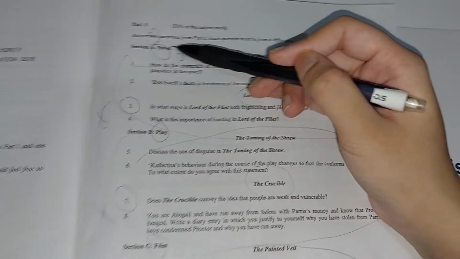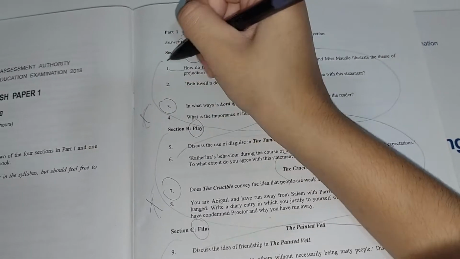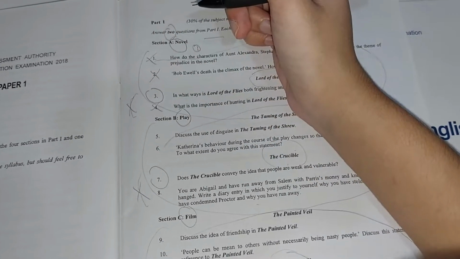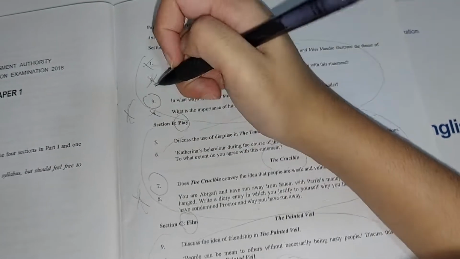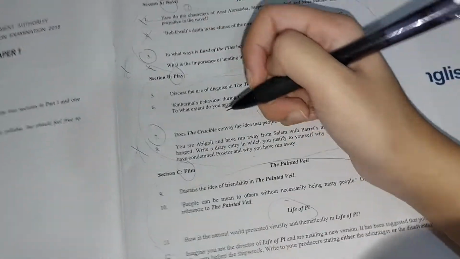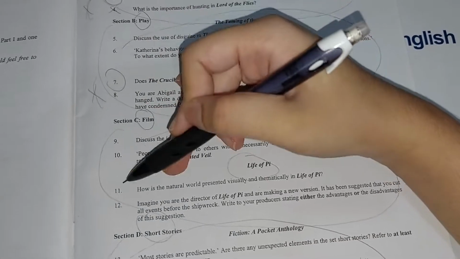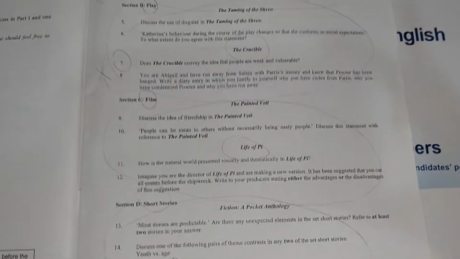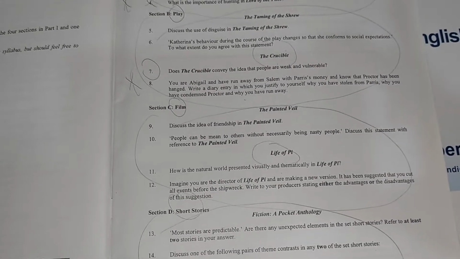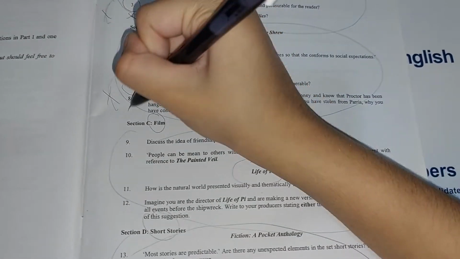My second question, again, cannot be from the novel, so I cannot choose question 1, question 2, question 4. Those options are gone, and I can only do question 3 because I've selected question 3. The second question that I'm going to choose can come from question 5 to question 14. Since I've chosen question number 7, which is the play, I cannot choose the rest of these questions.